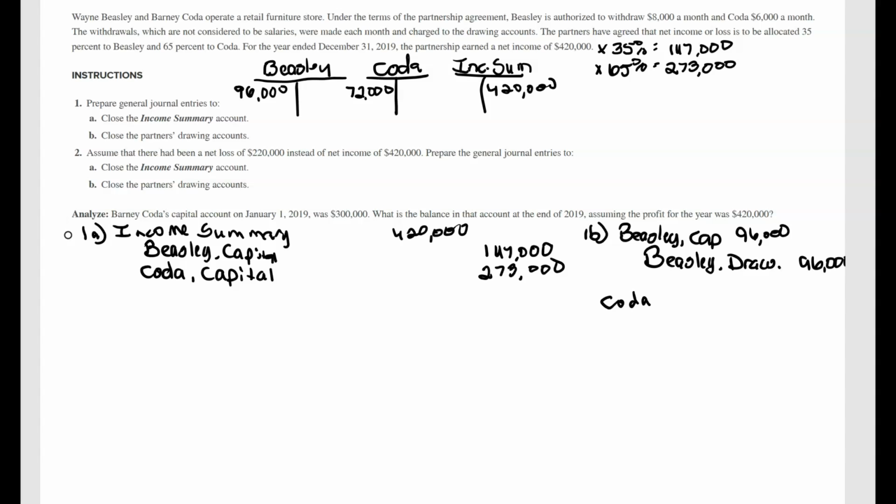Coda withdrew a total of $72,000, so we need to close that out into the capital. So Coda's capital account will be debited $72,000 and then close out his drawing for $72,000.